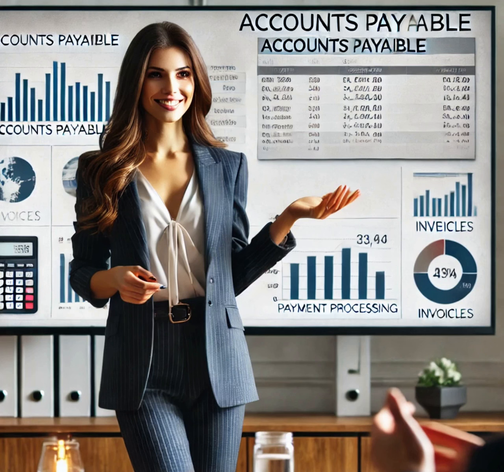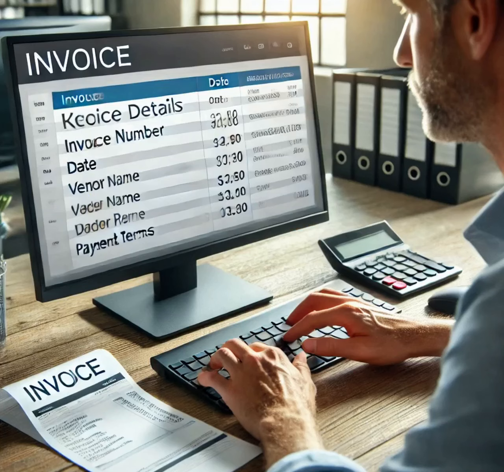Degree 2, how to record an invoice in the accounting system. The invoice recording process typically involves these steps. 1. Enter key invoice details: invoice number, date of issue, vendor name, description of goods/services, payment terms, due date, payment method.